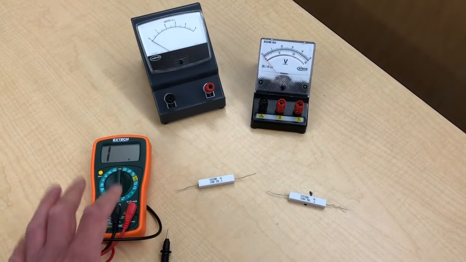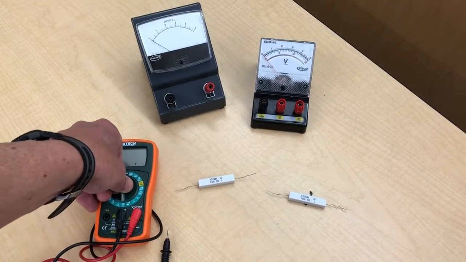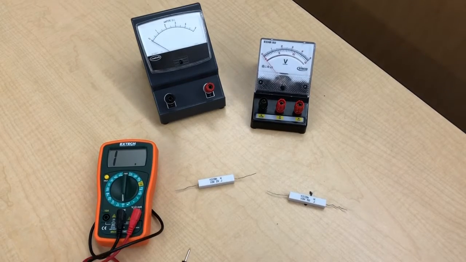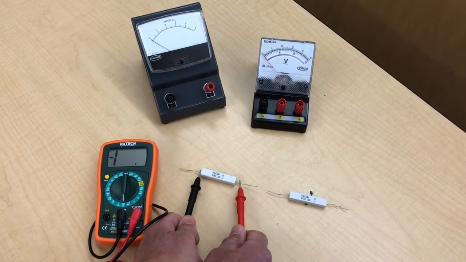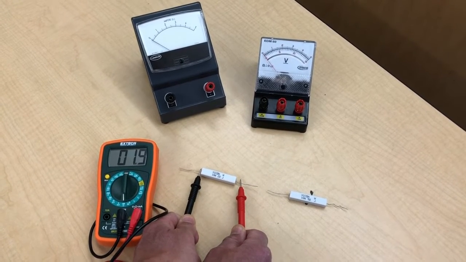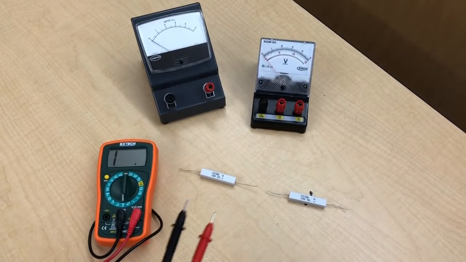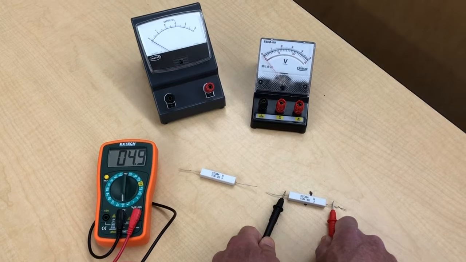And over here, just for curiosity's sake, I have an ohm meter, and let's put it across the 2 ohm resistance, and you'll see it doesn't give exactly 2 ohms, but pretty close, 1.8. Let's put it across the 5 ohm resistance, and there we go, pretty darn close to 5, 4.9, sometimes even 5.